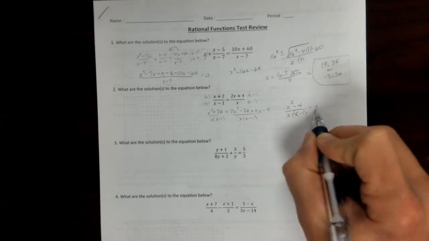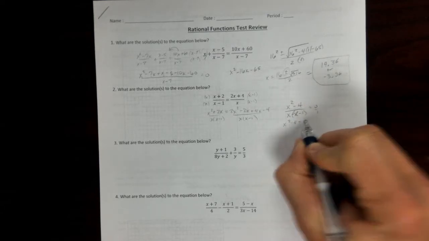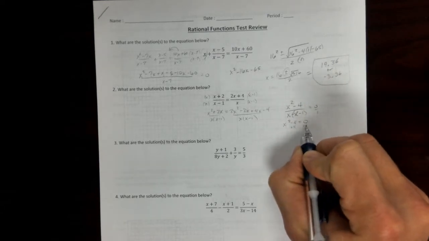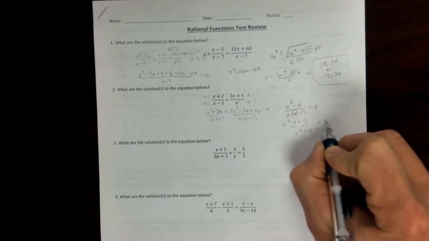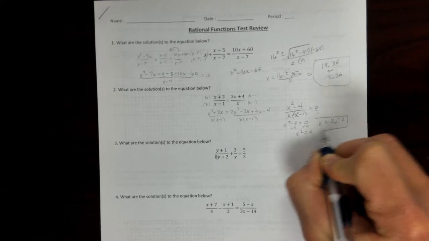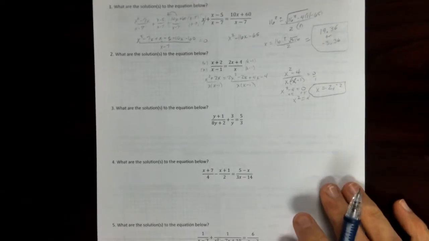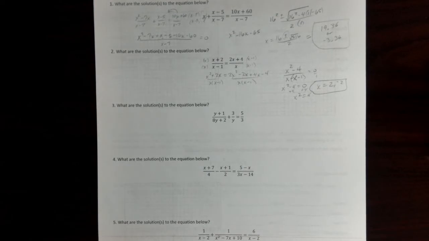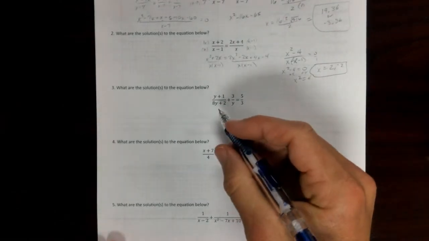So now when we multiply these, bam, that goes away. So we get x squared minus 4 equals 0. Plus 4 plus 4. Take the square root of 4 and we get x equals plus or minus 2. Always check your solutions to make sure they're not extraneous. I'm not going to do that because that'll take forever. Alright, looking at number 3. Okay.